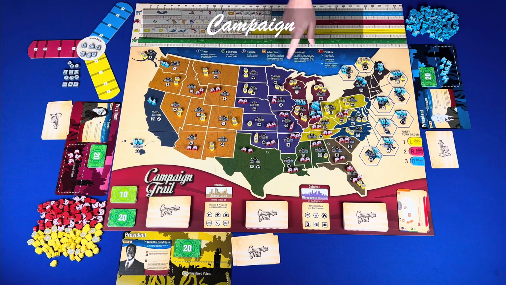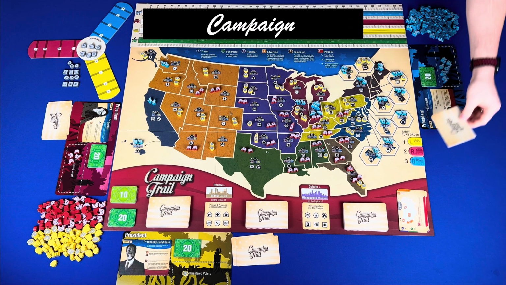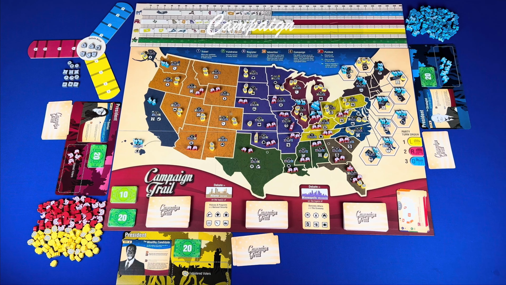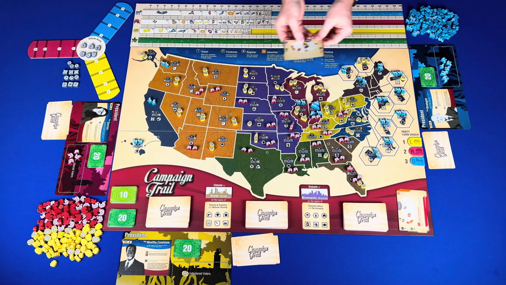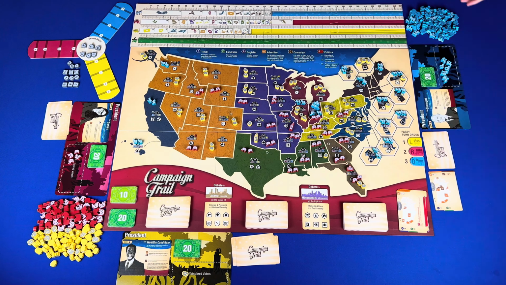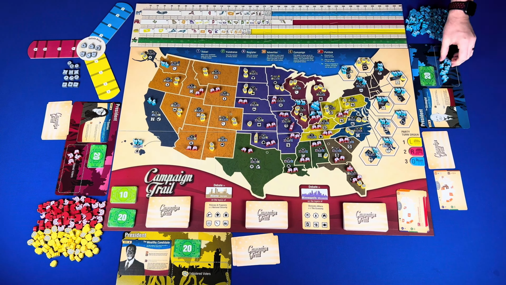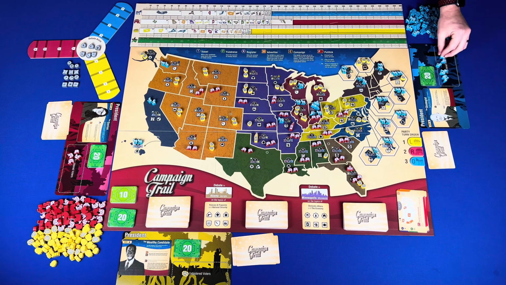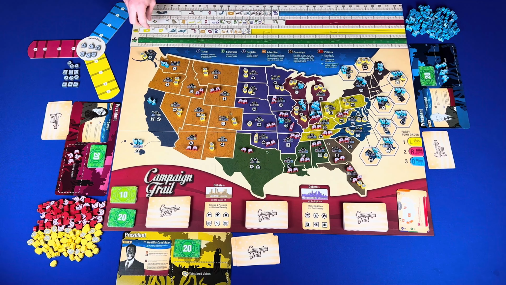The fifth action, campaign. This is C in the bottom right. You would place voters in states closer together, but at a higher cost. This is carried out in 3 steps. Step 1, check that your candidate pawn is in a state listed. Step 2, pay $60. And step 3, distribute up to 6 voters among the states listed. Keep in mind that a home state icon indicates your home state region.